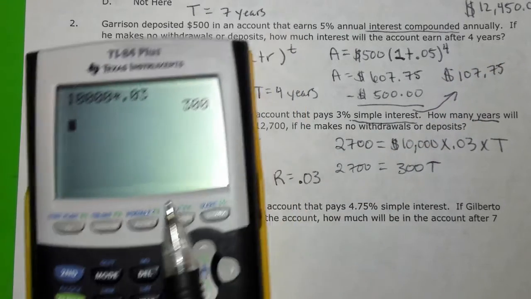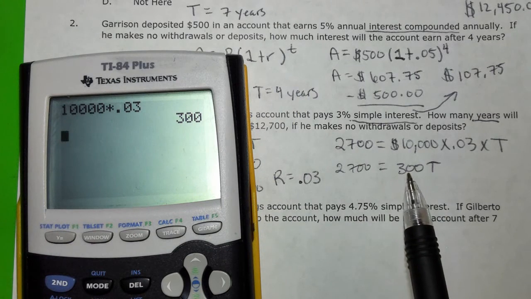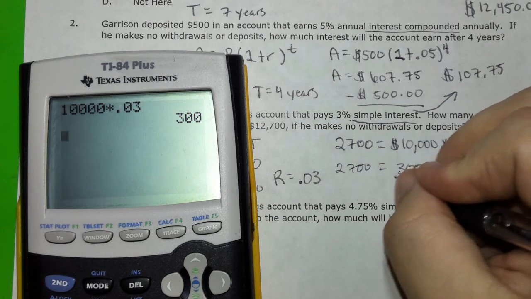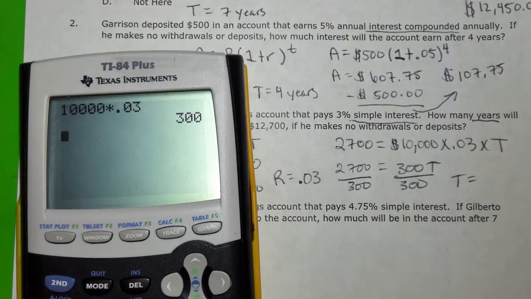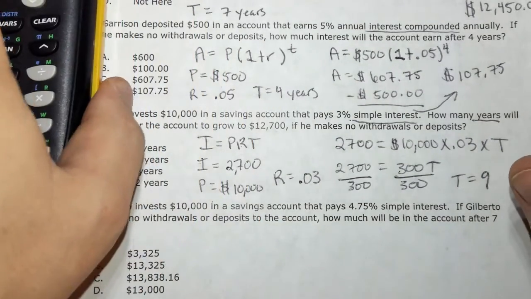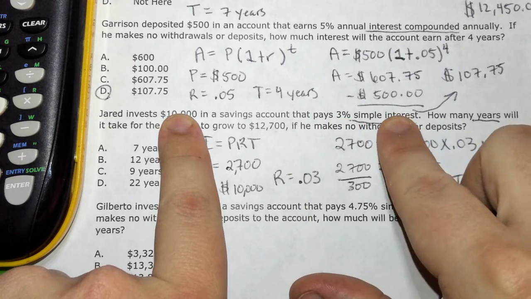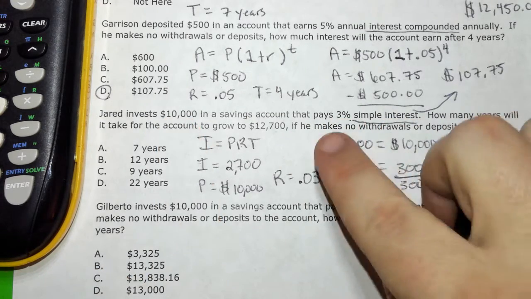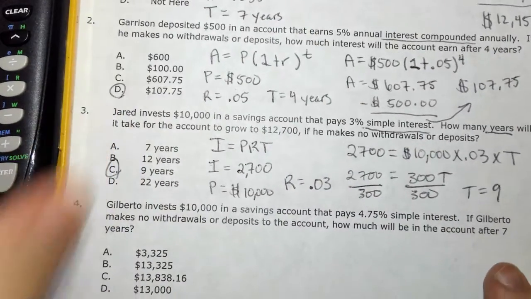Okay, everybody see where I got this 300? I did 10,000 times the interest rate. That gave me 300. Now I'm going to take this 300, and what I do to one side, I must do to the other. I'm going to divide both sides by 300, so I can get what T equals. So T equals 9. So for me to grow my account from 10,000 to 12,700 at 3% simple interest, it would take 9 years with no withdrawals or deposits. Okay, moving forward to number 4.